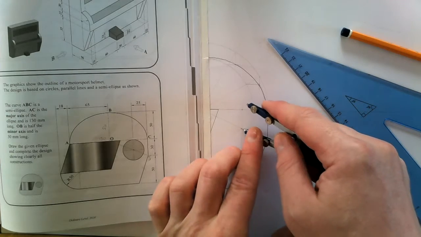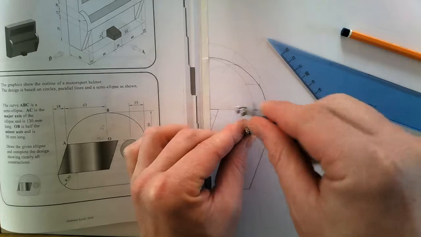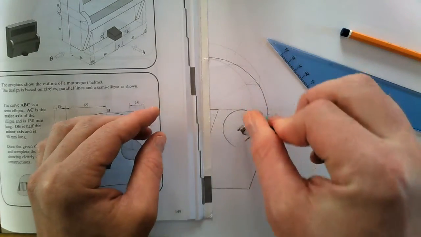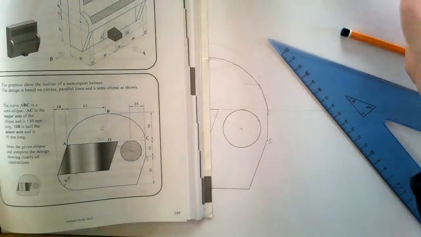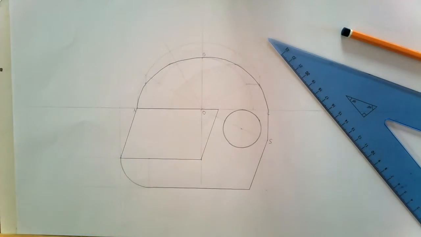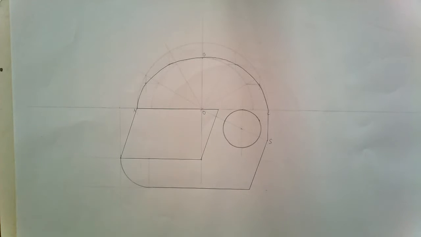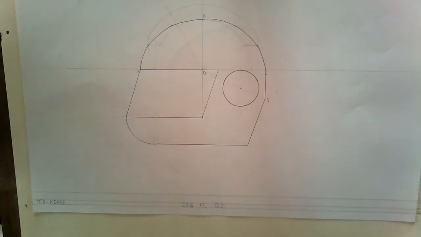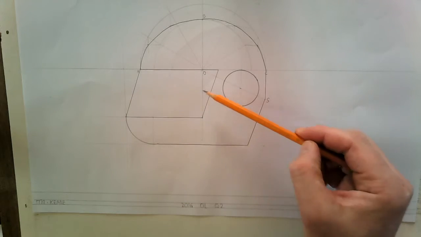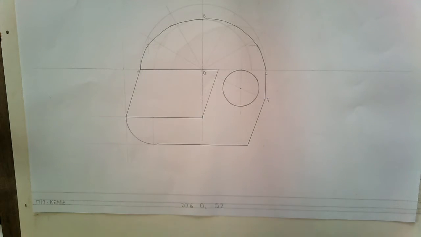The compass on the center point. That's 2016 Ordinary Level Question 2 finished. So we have our parallel lines, semi-ellipse, and our circles.